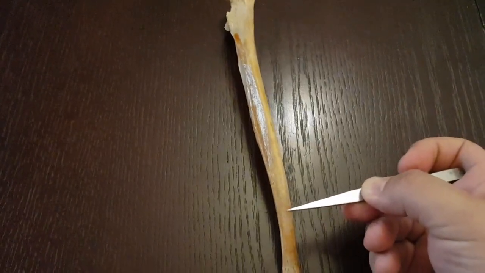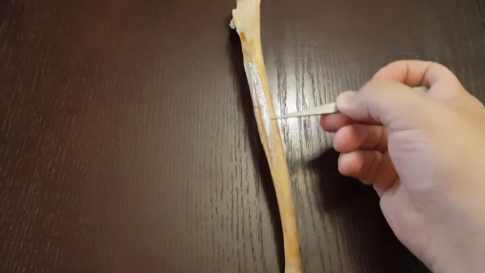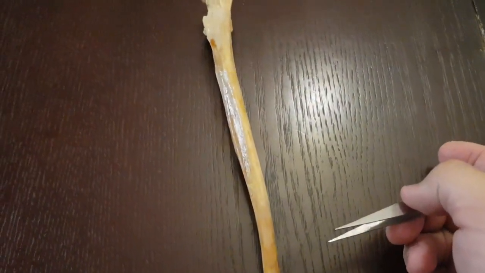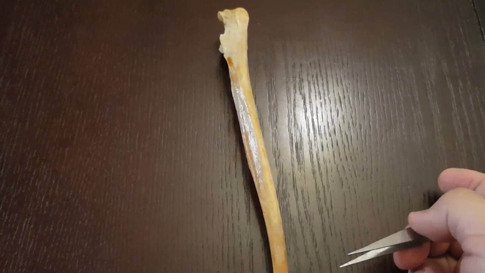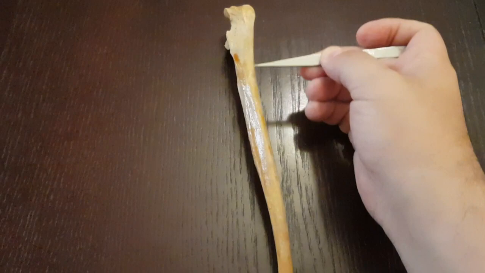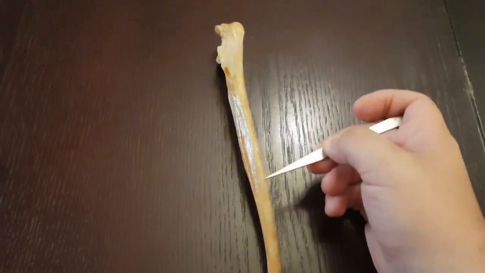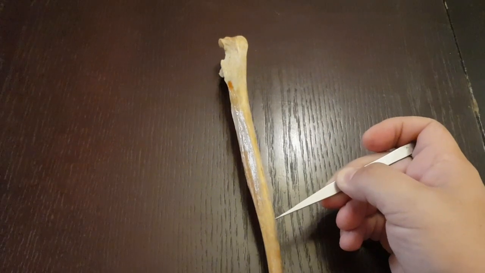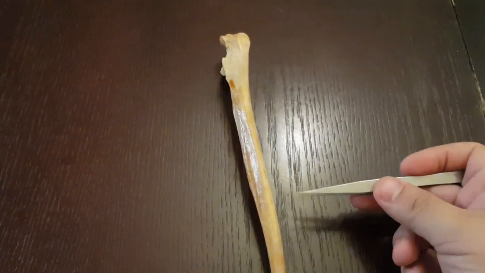By rotating the bone and inspecting the dorsal aspect of the bone, attached to the posterior border here we have what we call the ulnar aponeurosis. The ulnar aponeurosis is a site of attachment for flexor digitorum profundus, flexor and extensor carpi ulnaris muscles.